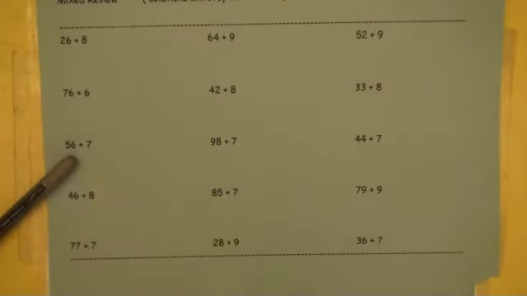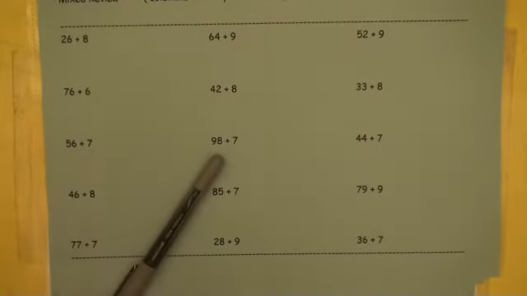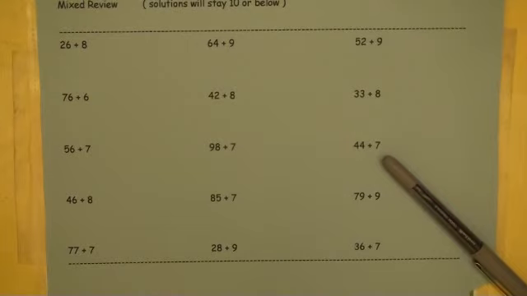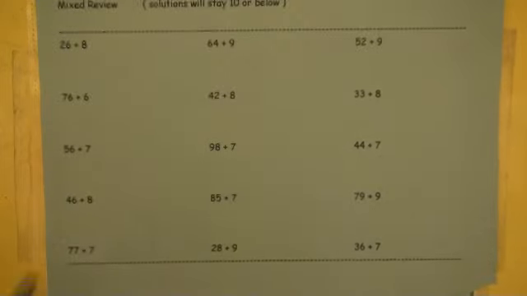Here, if it said 56 plus 4, you'd be sitting right on 60. Therefore, it's 3 more because 7 is 3 more than 4. Therefore, you're at 63. 98 plus 7. Here, I would actually use 2 from the 7 to take us up to 100, leaving us with 5 more, 105. 44 plus 7. You'll add 6 instead of 7. If the number said 6, we'd have 50, but it's 1 more, so therefore it's 51.